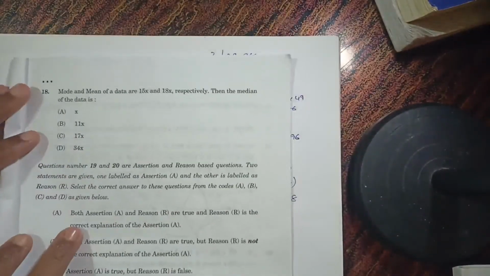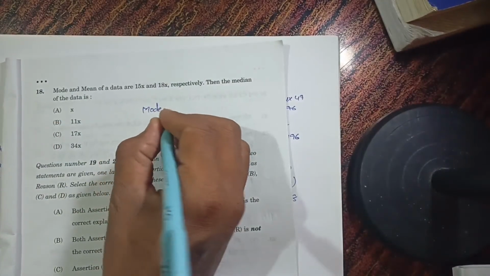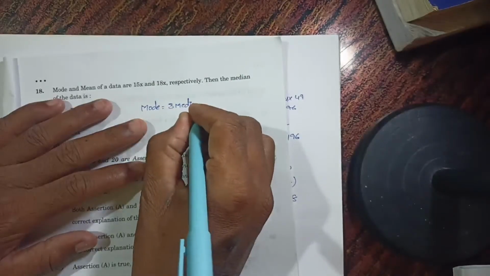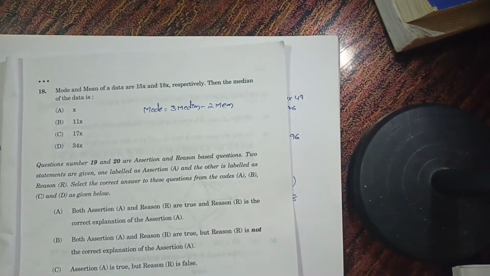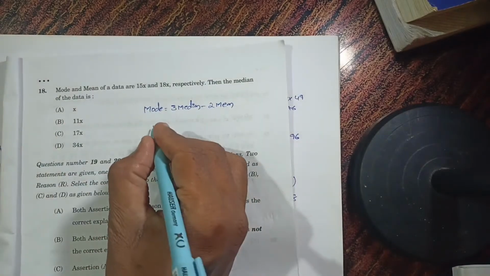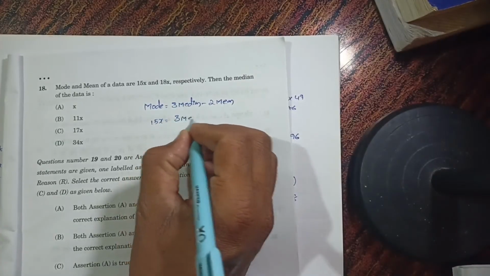Now see the question on mode and mean. We know the mode value clearly, that mode equals 3 median minus 2 mean. Mode is already given as 15x, so 15x equals 3 into median. The median we have to find out, minus 2 into the mean value, which is 18x.